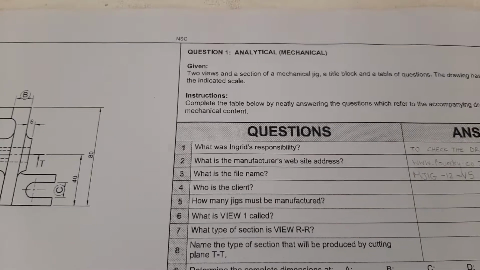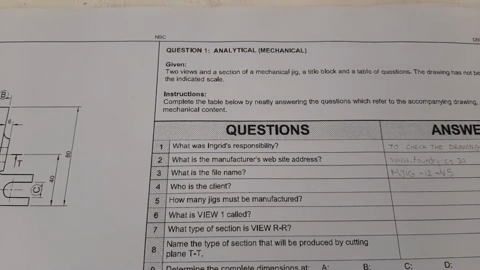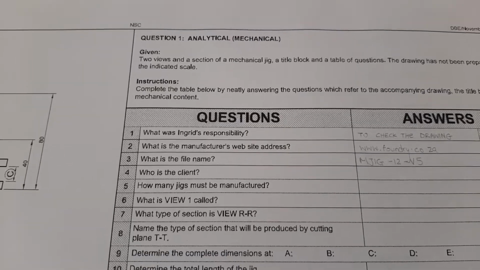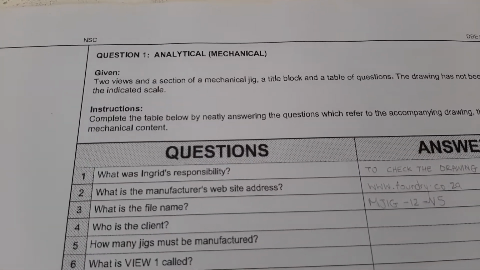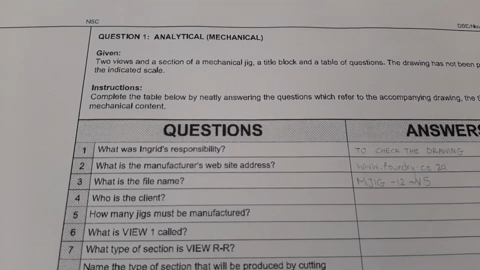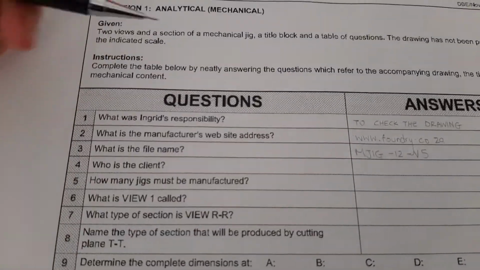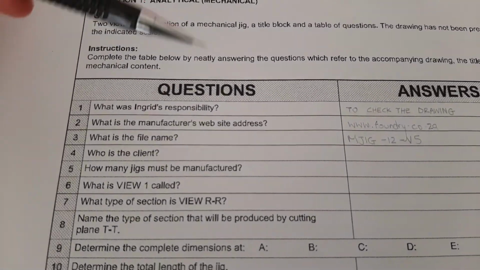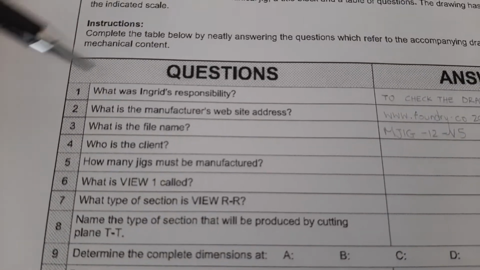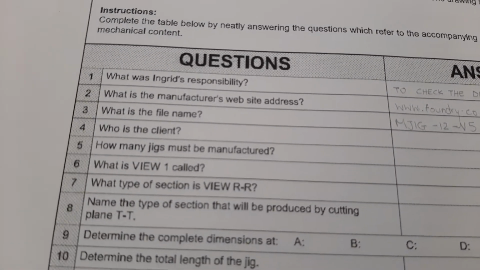Okay, today we're doing November 2019 past paper 2, obviously the mechanical paper. So we're doing question 1, the mechanical analytical. I've just filled in a couple of things already, but I'm just going to go through the questions and the answers with you. So the first question is what was Ingrid's responsibility?